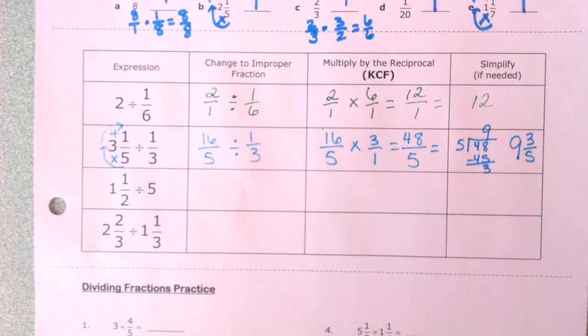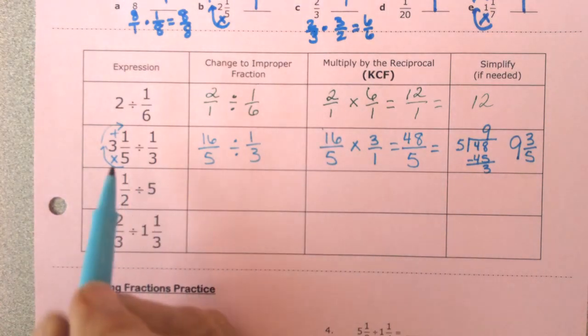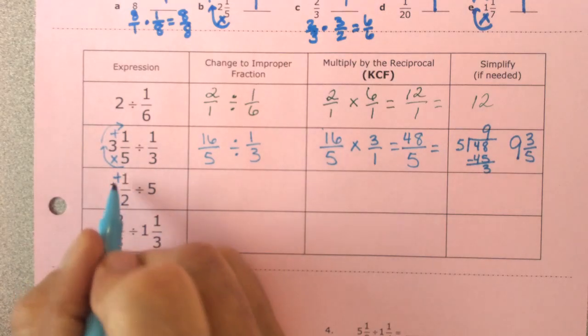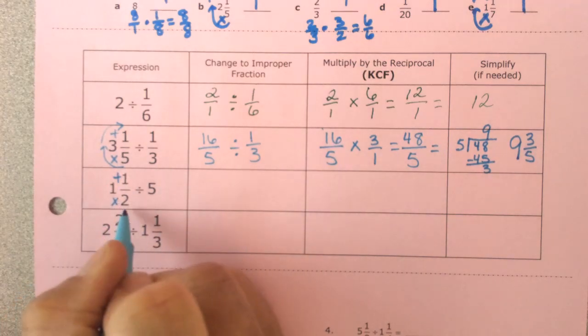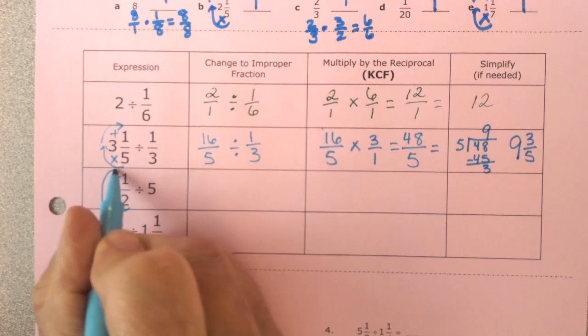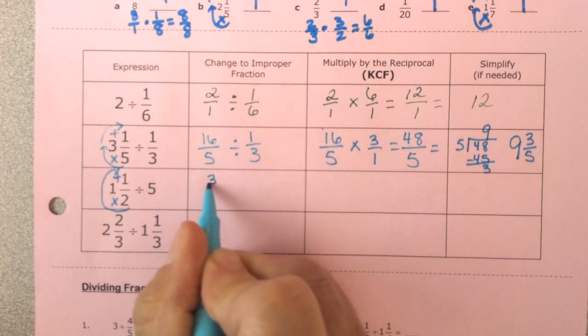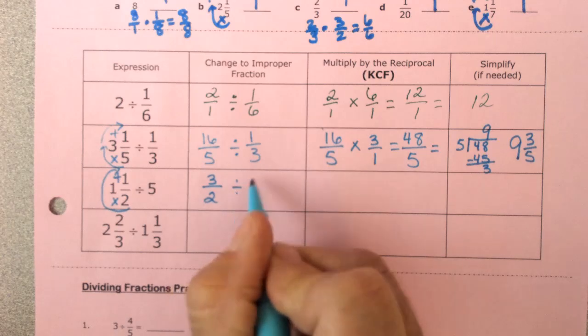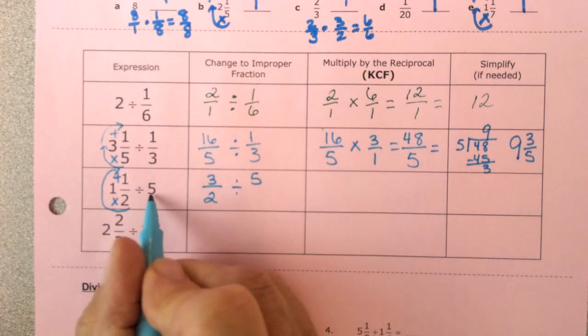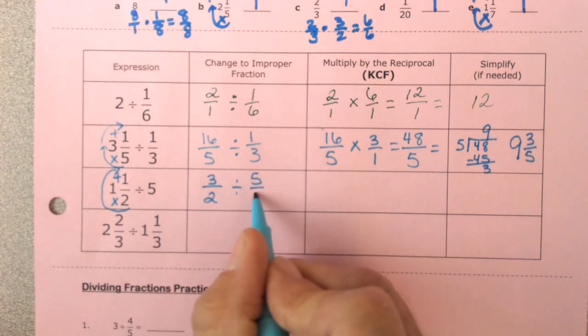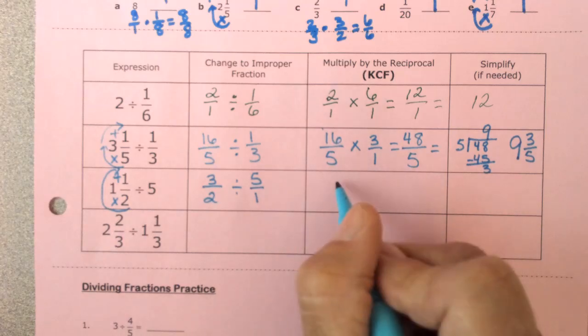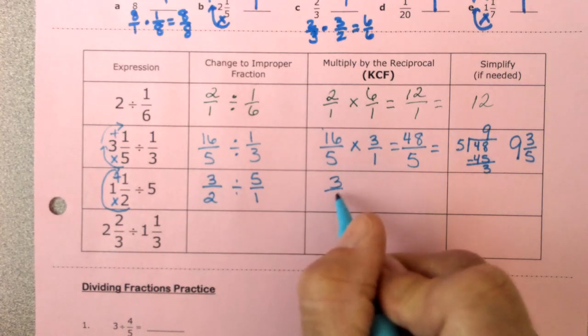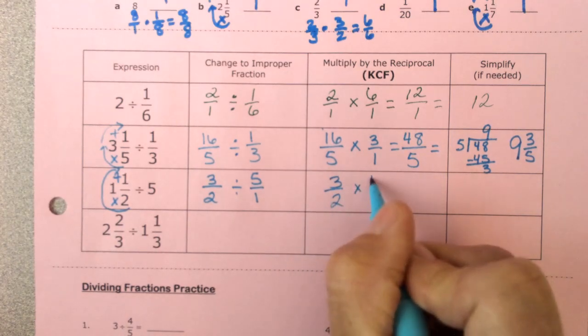Okay, on to 1 1/2 divided by 5. Again, first step, make it improper. Take your mixed number, do a Texas two-step. 2 times 1 plus 1, that equals 3, over 2. Denominator stays the same. Divided by 5, and because it's by itself, we put 5 over 1. Now I do a keep, change, flip. 3 over 2 times 1 over 5.